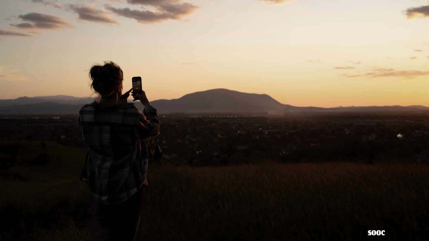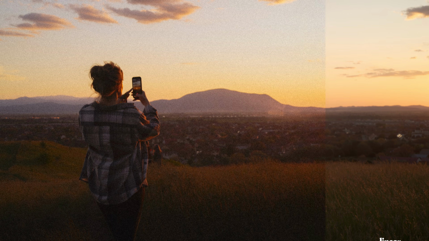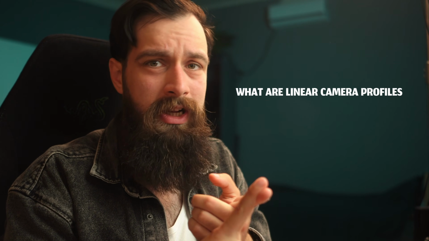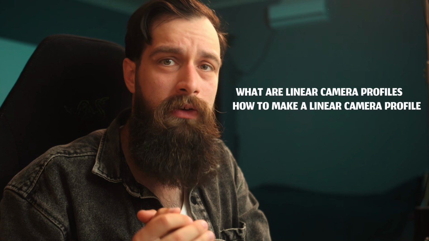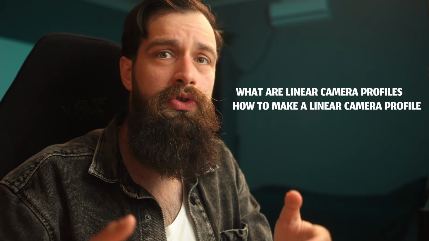I'm just gonna say it, there's no good tutorial out there on how to use linear camera profiles in Lightroom, and today I'm going to change that. But before I can do this, I first have to talk about what linear camera profiles are, how to make a linear camera profile for your camera, and then finally I can show you how to integrate it in your Lightroom workflow to get better colors and even better film emulation in your edits.